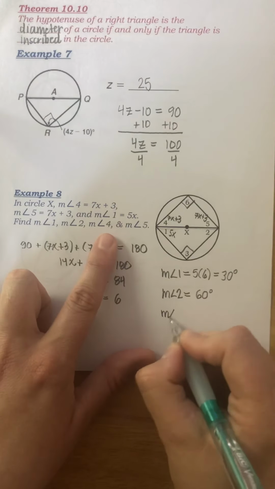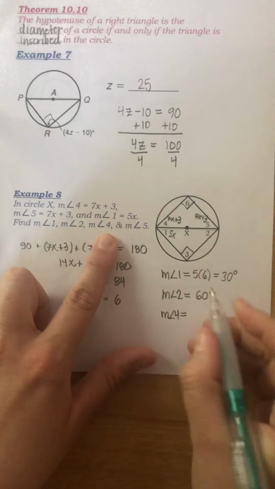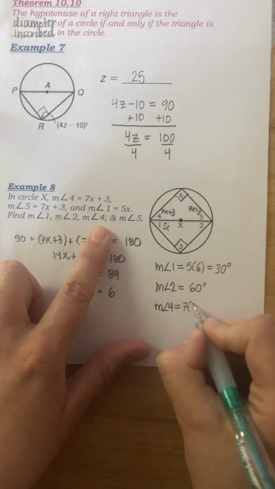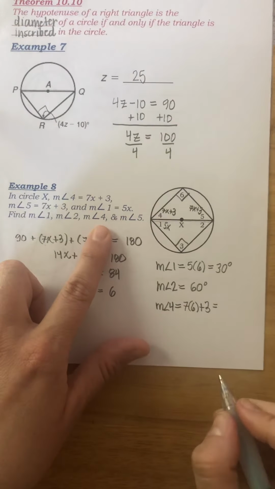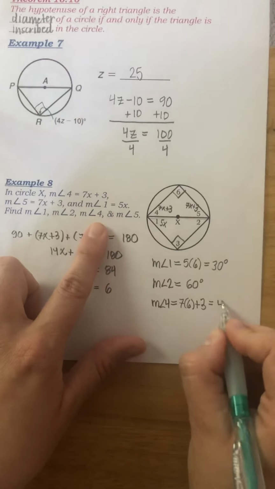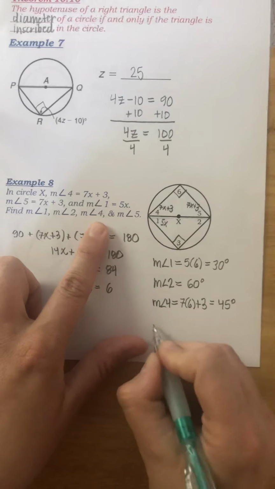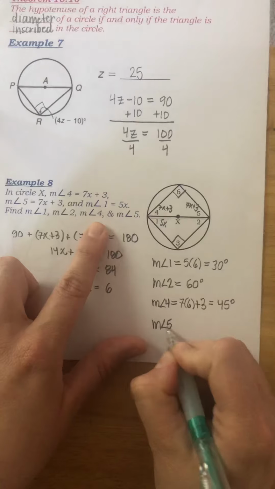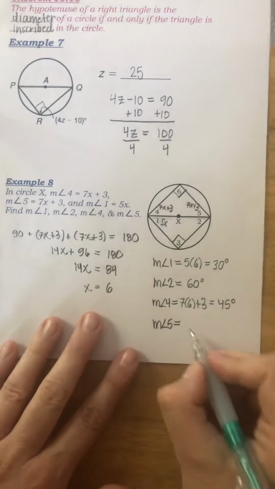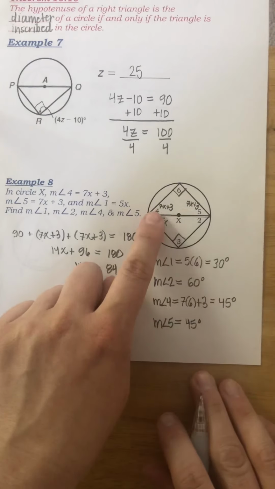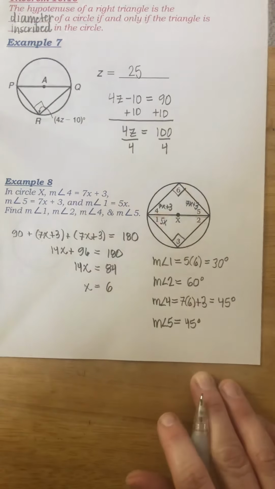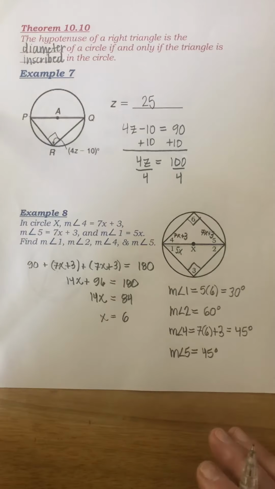All right, now let's go to angle 4. This one is the 7x plus 3, so 7 times 6 plus 3. 7 times 6 is 42. 42 plus 3 is 45. And angle 5 is also 7x plus 3, which means it's also 45 degrees, and that would make sense because 45 plus 90 adds up to 180.